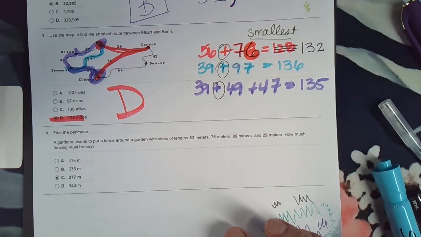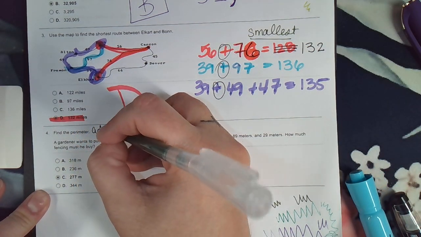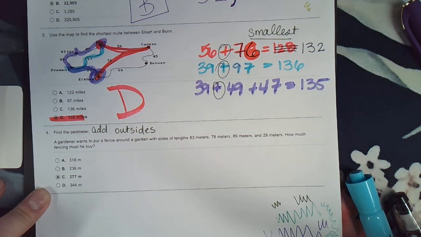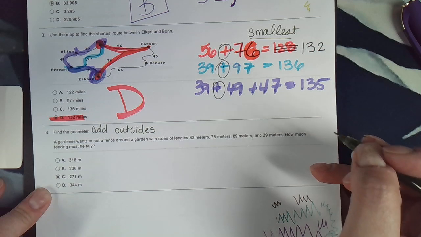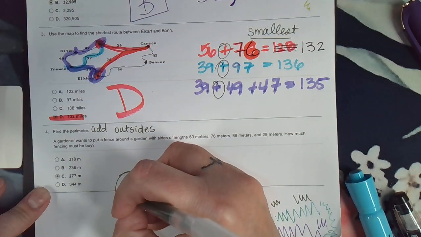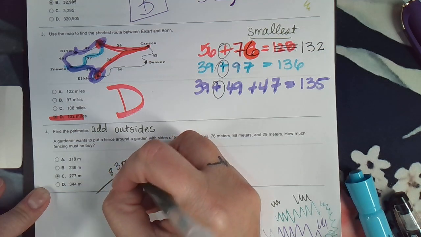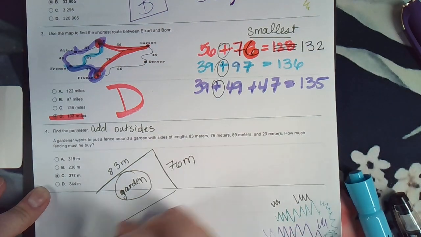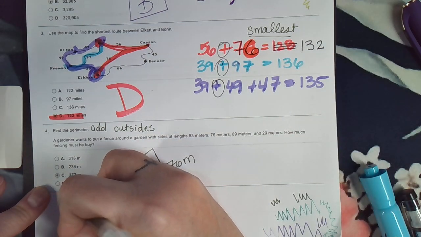Okay, let's look at number 4. It says find the perimeter. Perimeter means add the outsides. It says a gardener wants to put a fence around a garden with side lengths of 83, 76, 89, and 29. How much fencing must he buy? So we have a garden, and he wants to put up a fence of 83 meters long, another one of 76 meters long, another one of 89 meters long, and then 29 meters long.